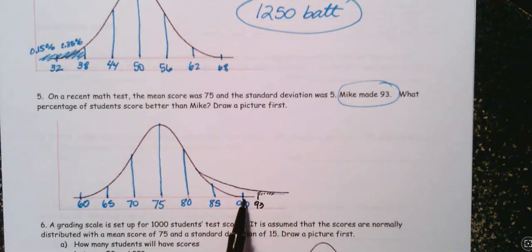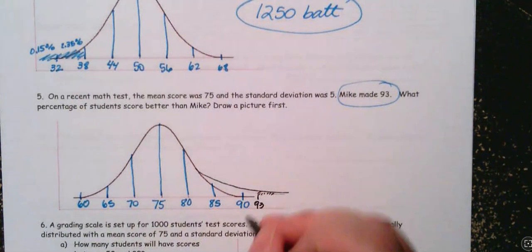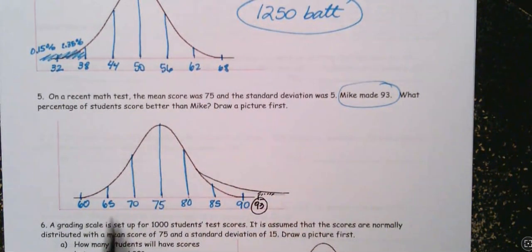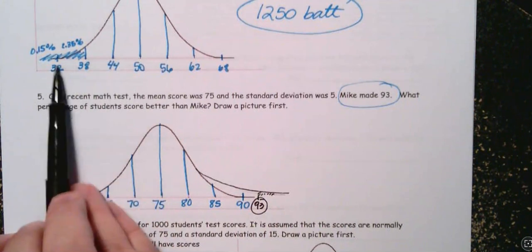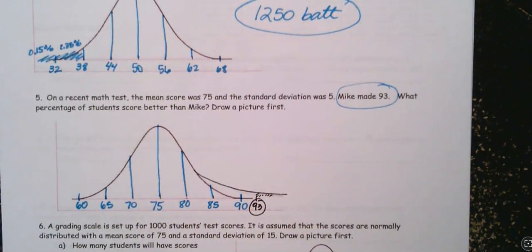0.15% are in this category from 90 up. So we would expect a very small percentage of students to score better than Mike, but here's the deal. We can't find an exact answer using the empirical rule. The empirical rule means those standard percents that are always true when we have exactly spaced out standard deviations. Okay, so that means it's time to use a z-score table.